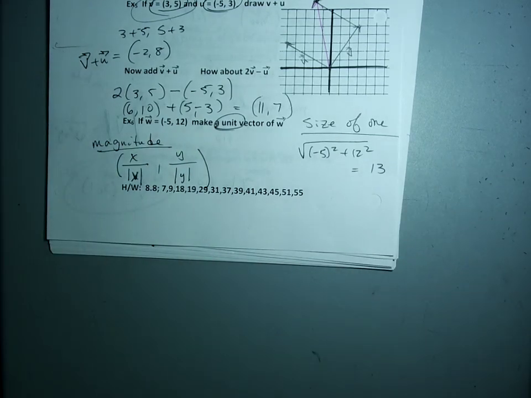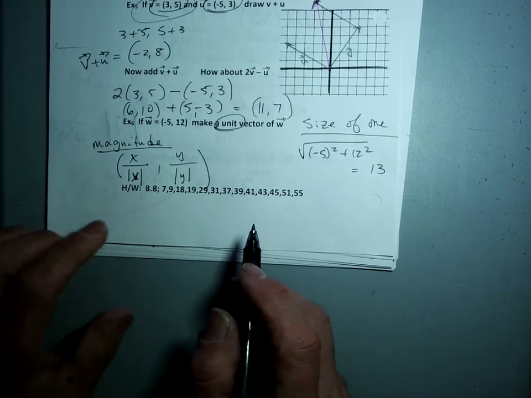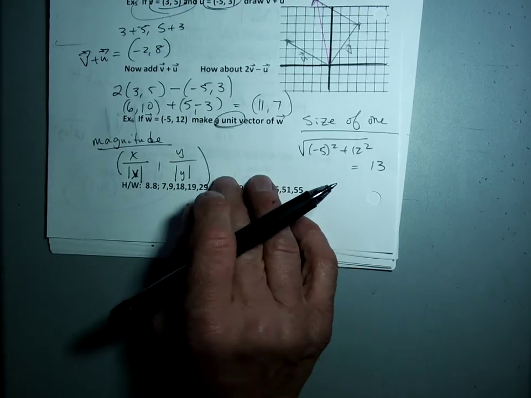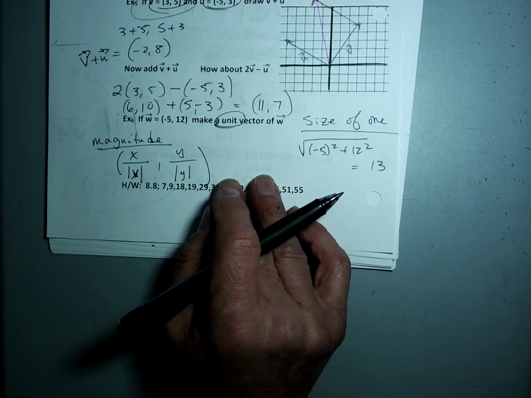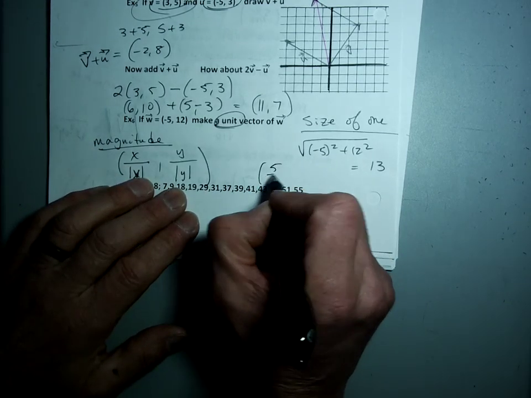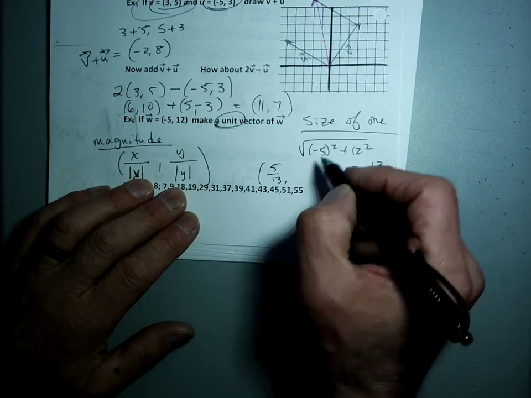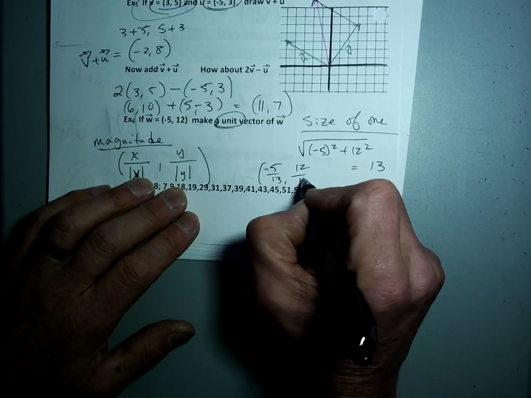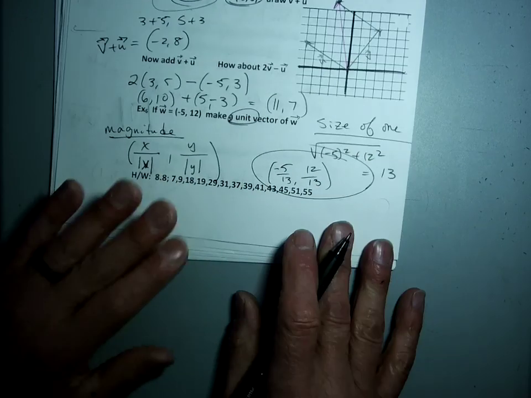Don't worry, we're not going to have homework. We're going to run out of time to do homework. I'll do that in class tomorrow, okay? So, if I want to make this vector, which is at negative 5, 12, and make it itty bitty, it is simply going to be negative 5/13 and 12/13. Okay, I know I'm running out of time.